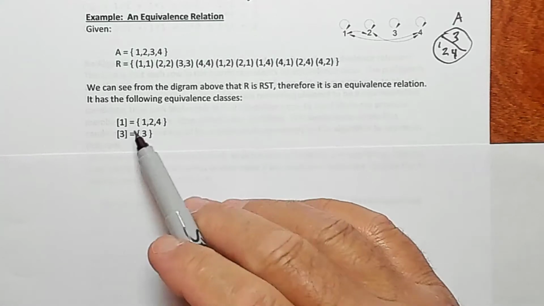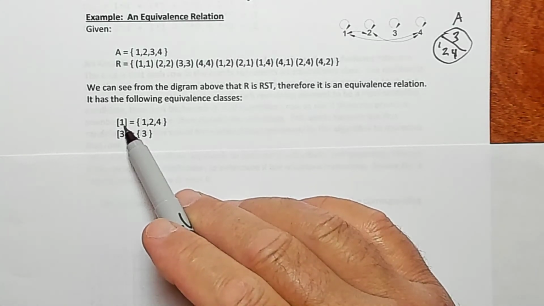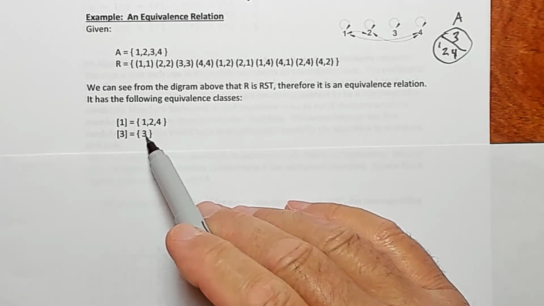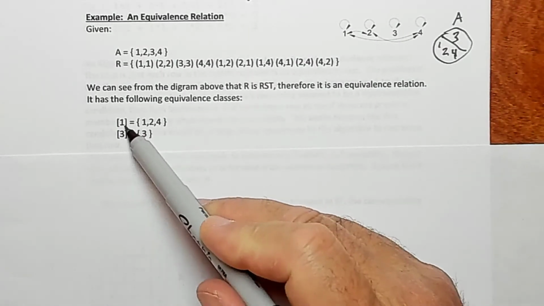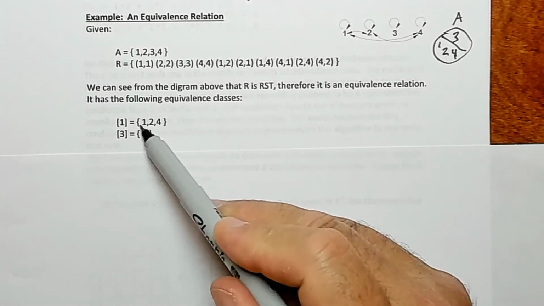Okay, so here's our equivalence classes, 1, 2, and 4, and 3. I've chosen 1 to be the representative of this equivalence class. I've chosen 3 to be the representative of this equivalence class. Now, typically you choose the first item in the set to be the representative, but any one would work, right?